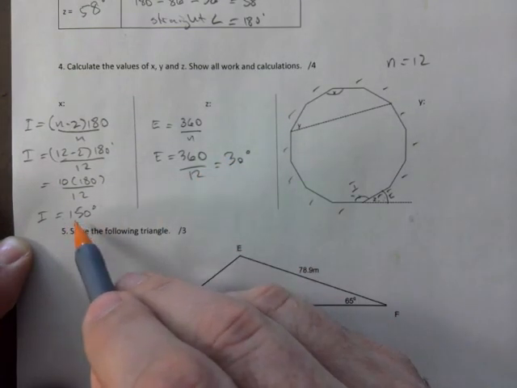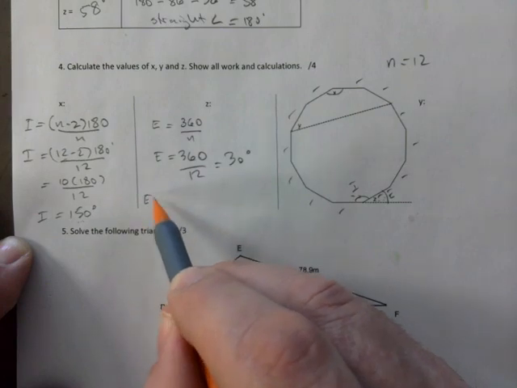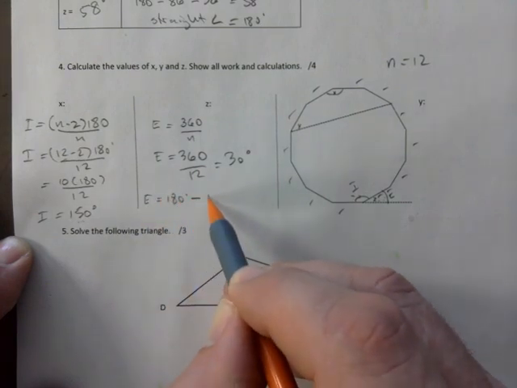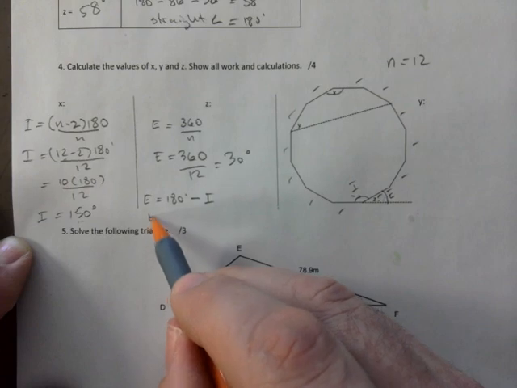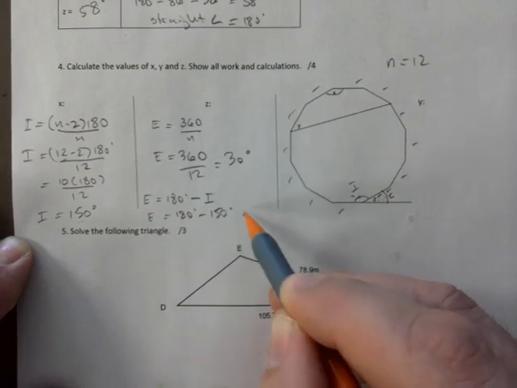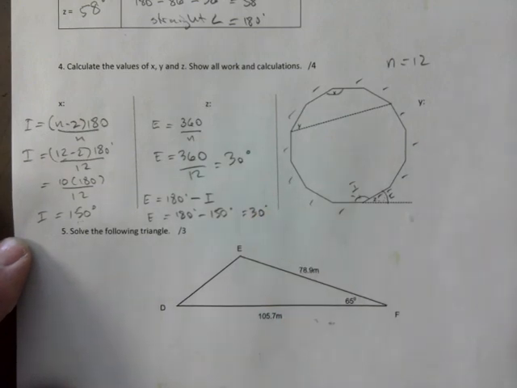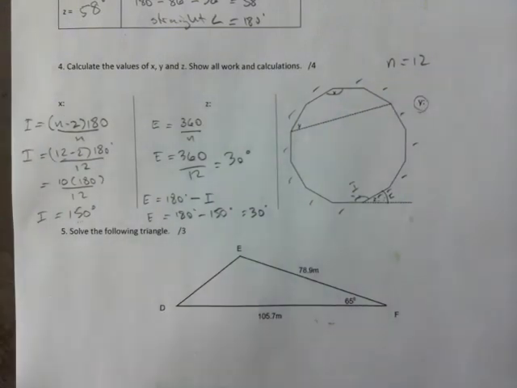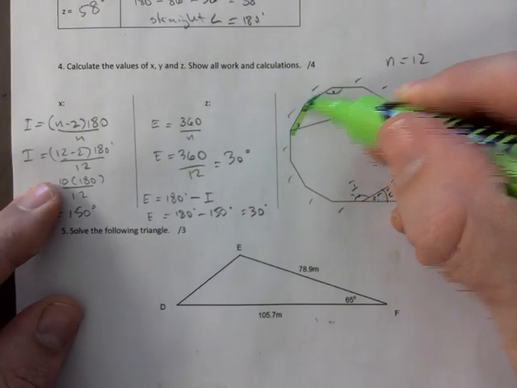Or you could have just used this fact, right? The exterior would be 180 minus the interior. The exterior is 180 minus 150, which is 30 degrees. Okay. So you got that. And next we have to find y. And that's when you just focus in on this one here.